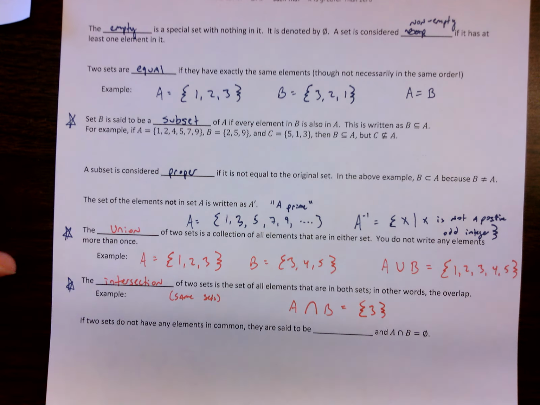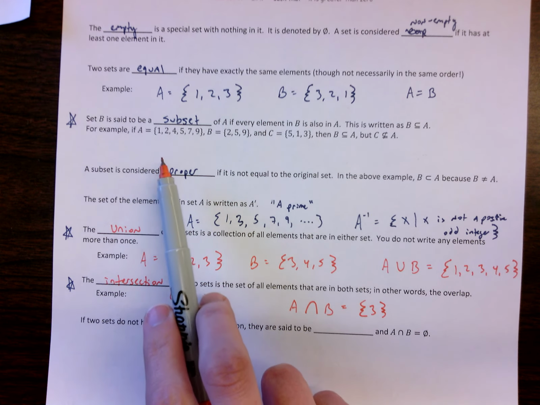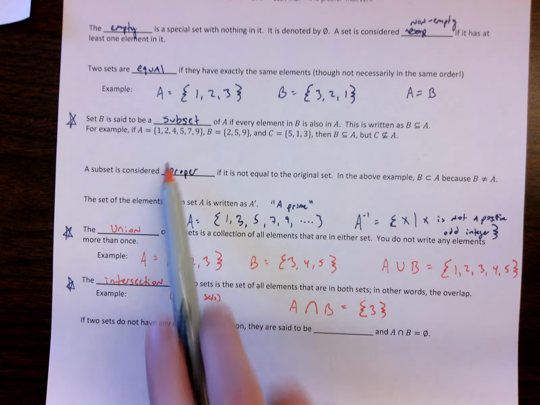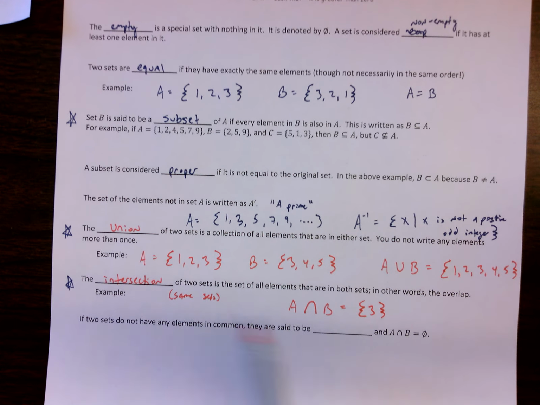Again, those are the 3 biggest concepts that you need to make sure you pay attention to. Subsets, which is when some of the elements are used to form another group. Union, which is the collection of two groups put together. And intersection, which is where they overlap each other.